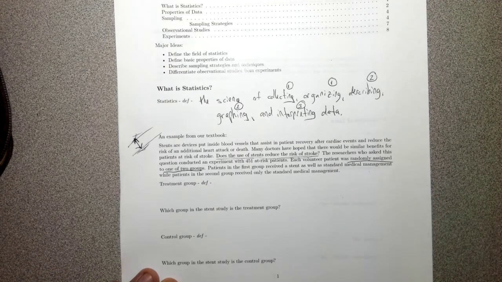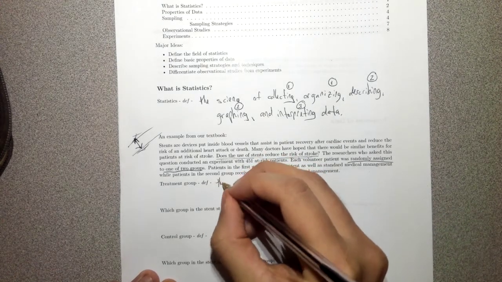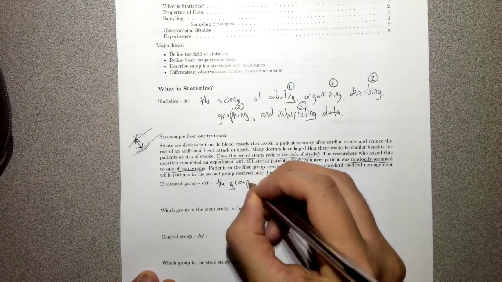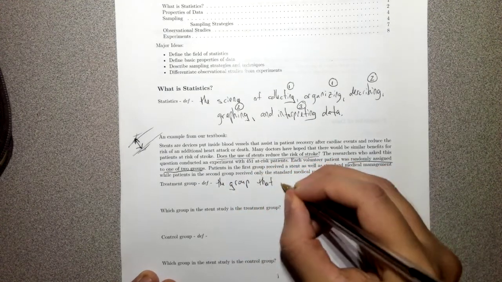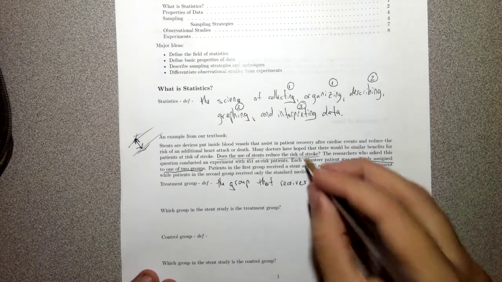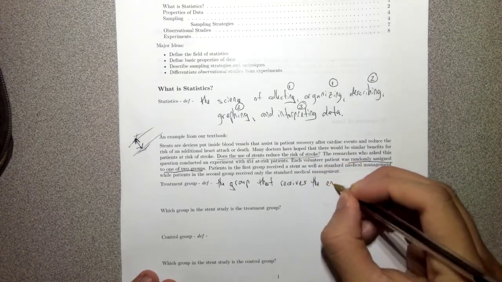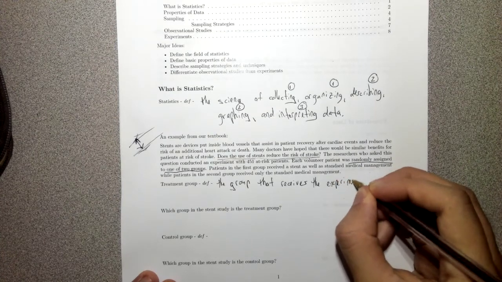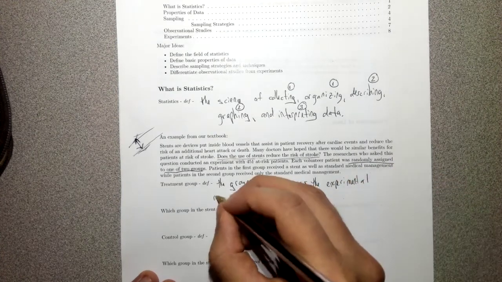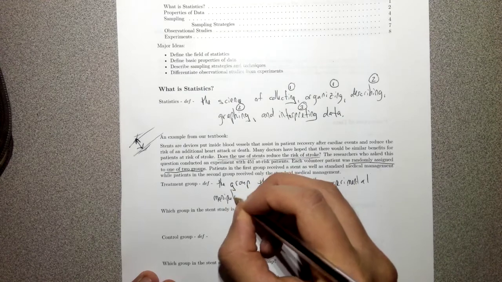The treatment group is really just as it sounds. It's the group that receives the treatment, but to define treatment, we're going to say it's the group that receives the experimental manipulation in a study.